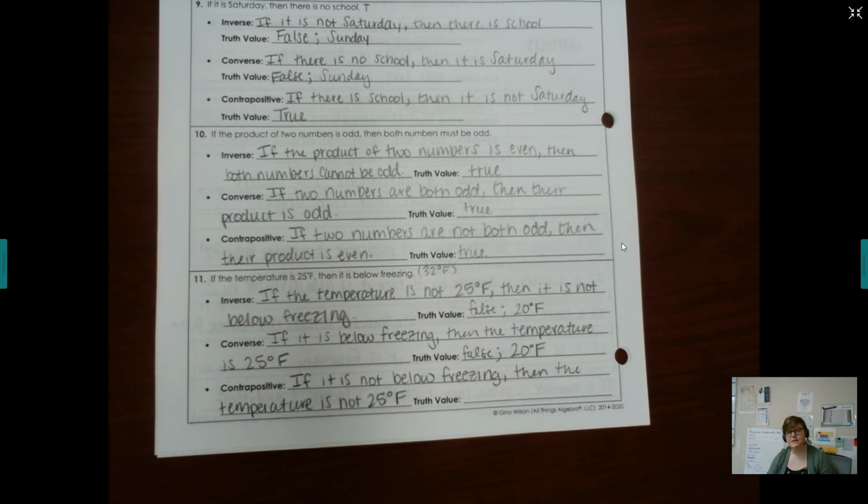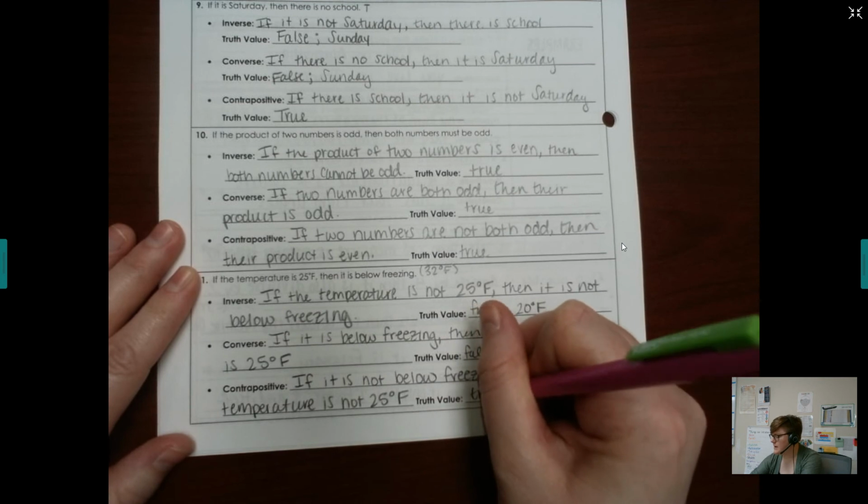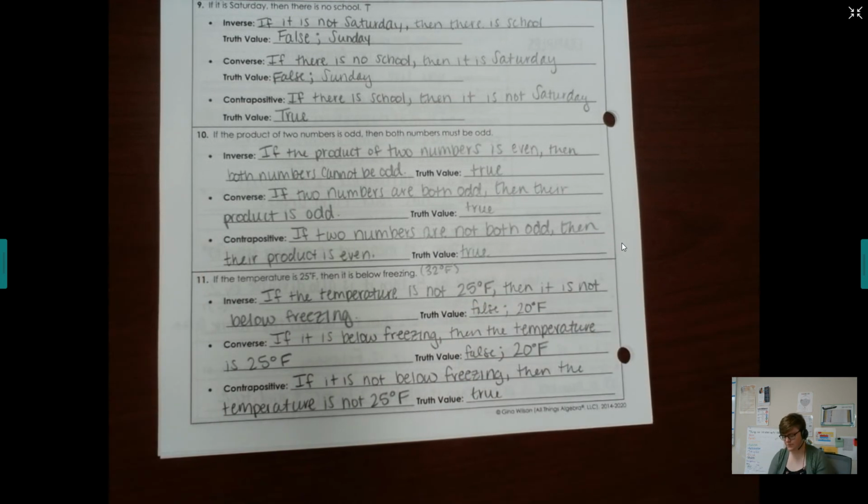And this one is true if you give it a minute, think about it. If it's not below freezing, the temperature definitely can't be 25 degrees Fahrenheit because that would be below freezing, which would make the first half not true.